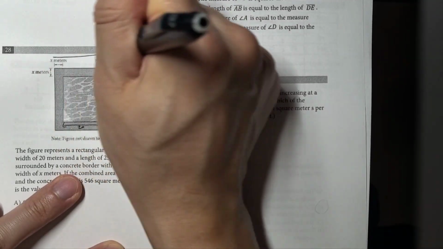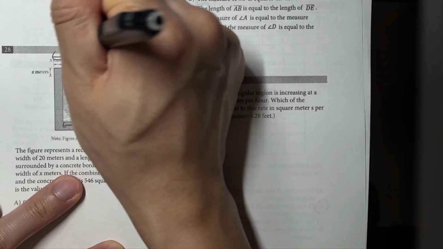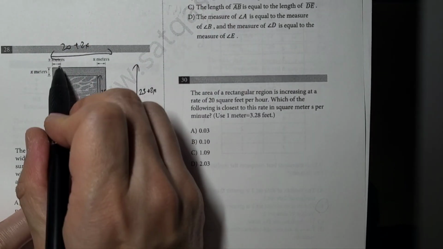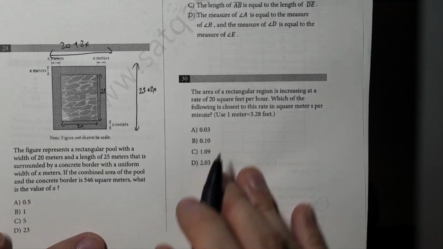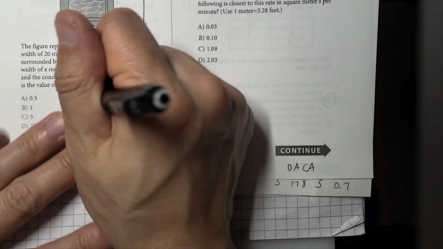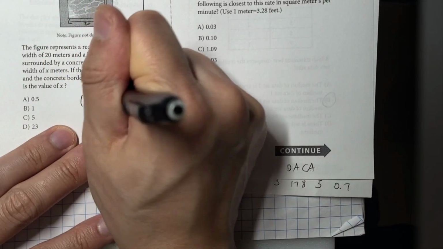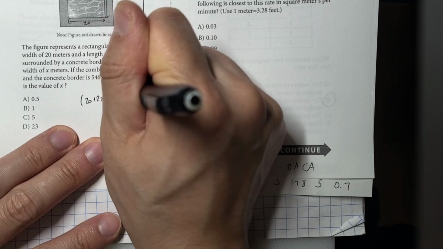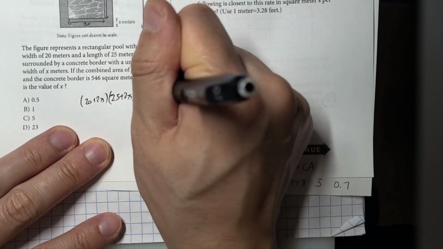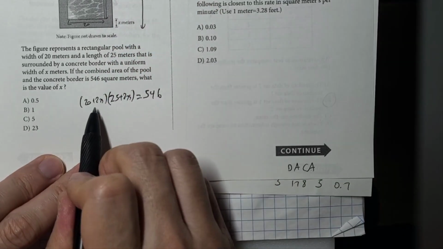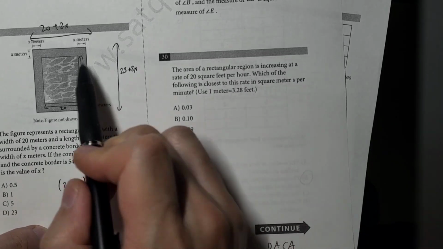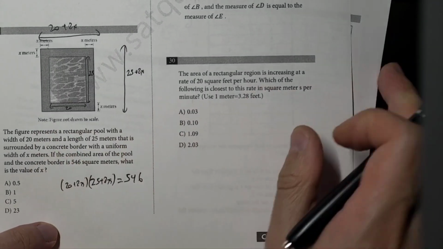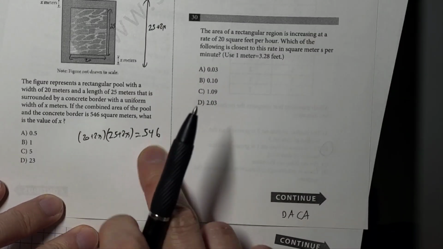And over here, it is 20 plus 2x, 20 plus this x plus this x. Okay, so let's set up the equation. 20 plus 2x times 25 plus 2x is 546. The length times the width of the outer is 546. That's the area.